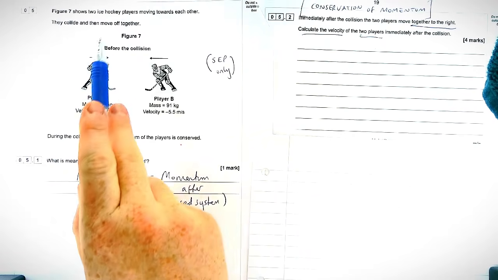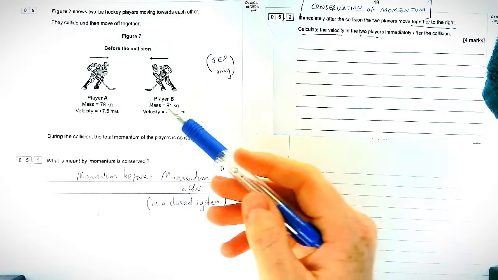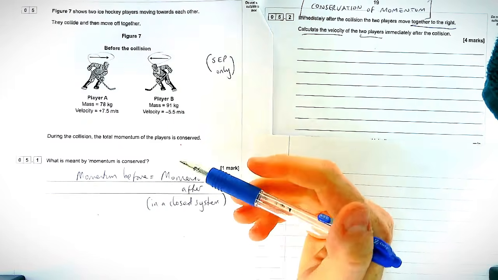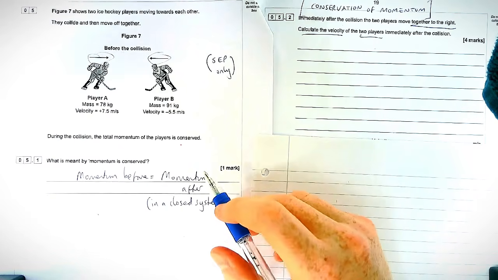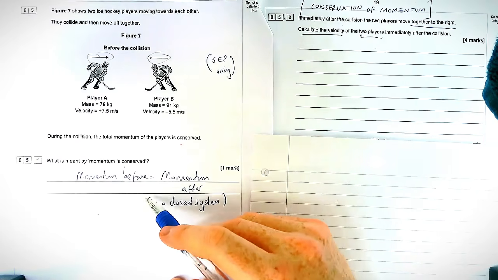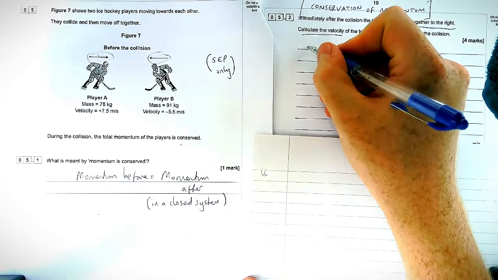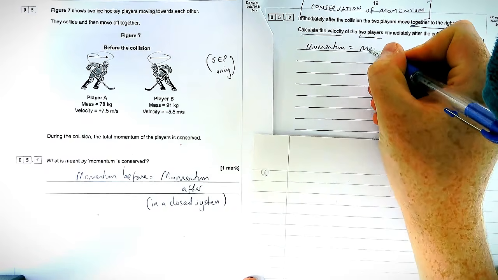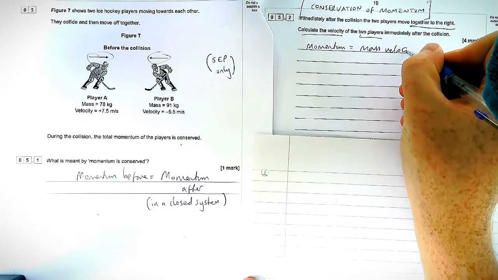Even if you don't know how to attack this kind of question, the clue in the first bit of the question is we need to use conservation of momentum. So from your equation sheet, the general equation for momentum is equal to mass multiplied by velocity. Even if you don't know what to do after this point, you should be able to work out the momentum before the collision just by looking at the numbers in the question.